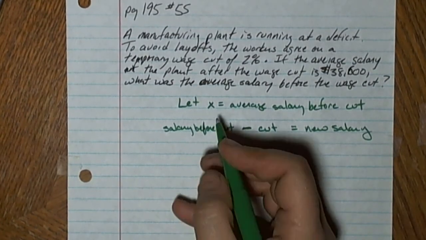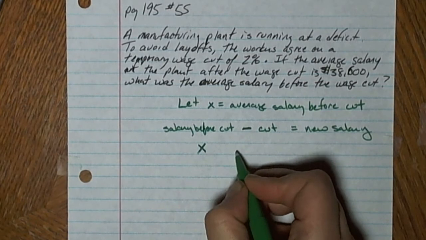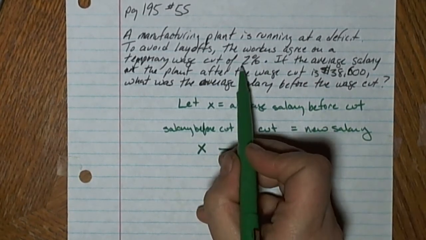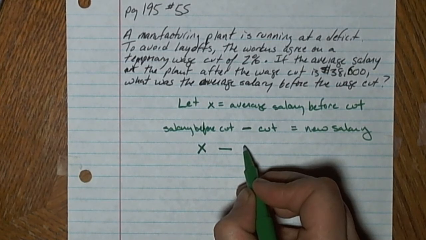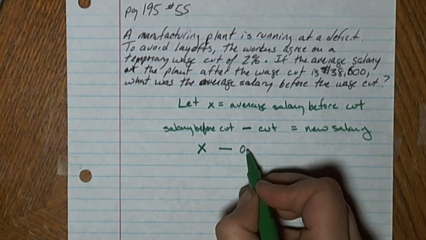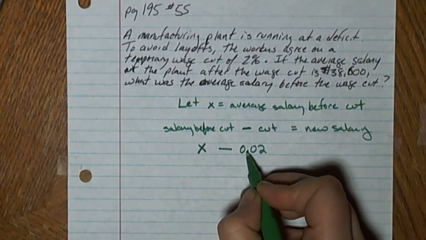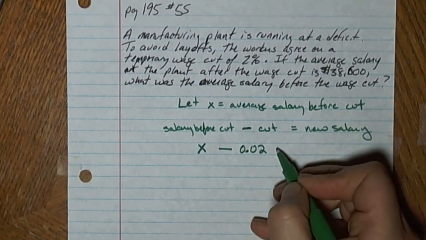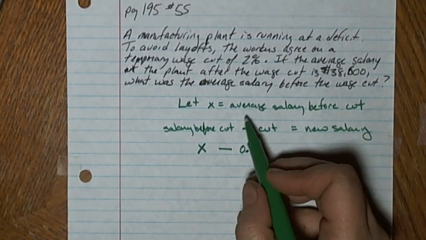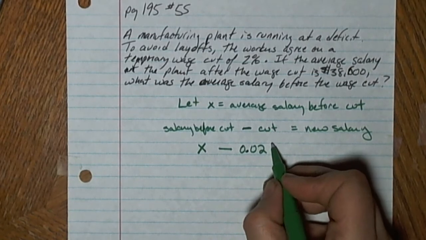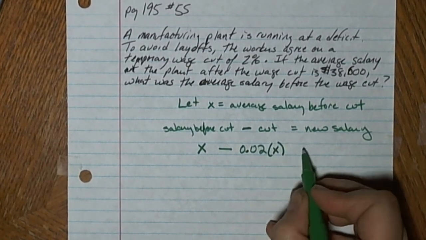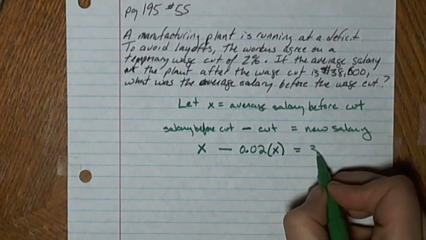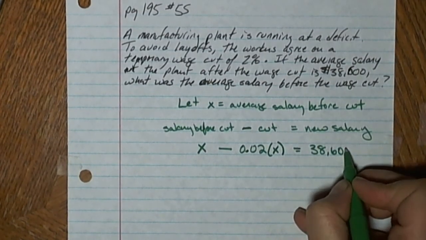The salary before the cut, I called x. The cut is 2%, so I changed 2% to a decimal by moving the decimal point 2 places left. So I get 0.02, and I always take the percent applied to a number. I'm applying it to the salary before the cut. I'm taking 2% of that salary and cutting it out. So 0.02x. And the new salary was $38,600.